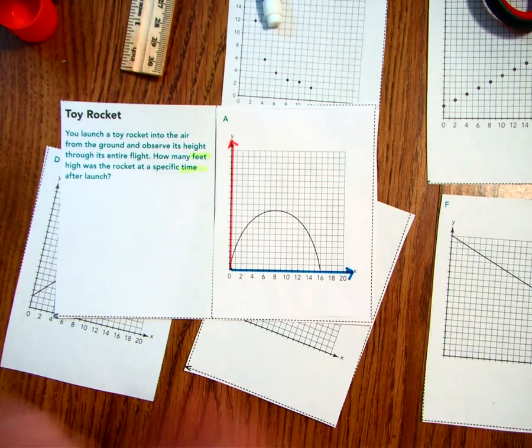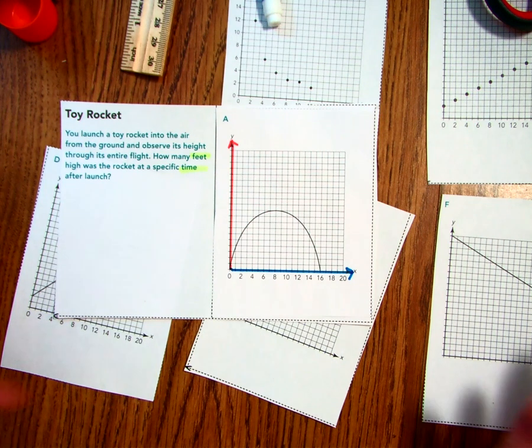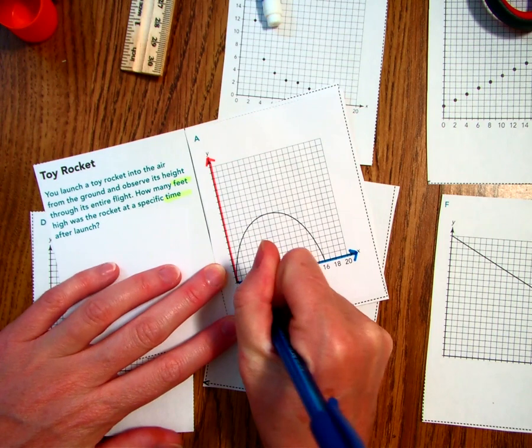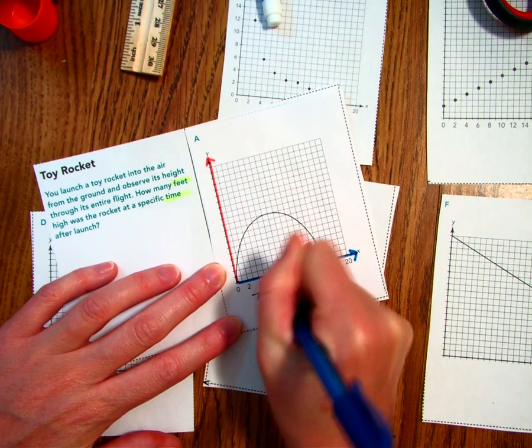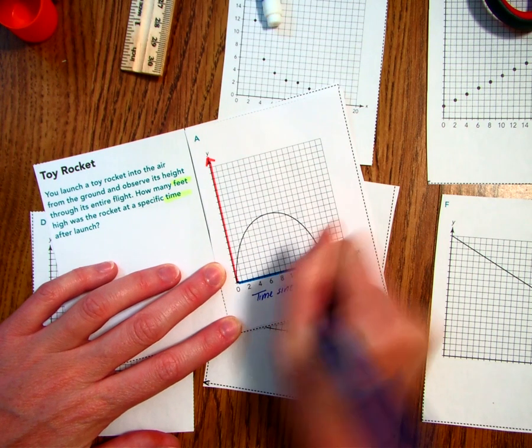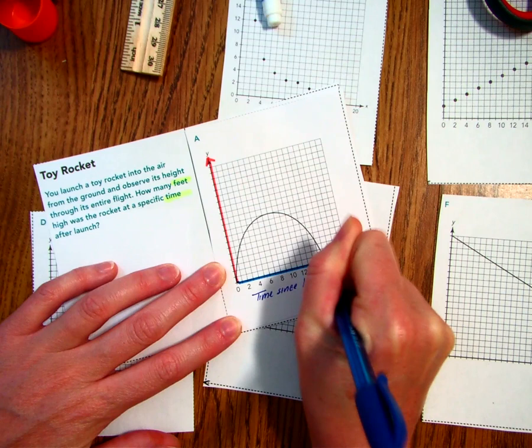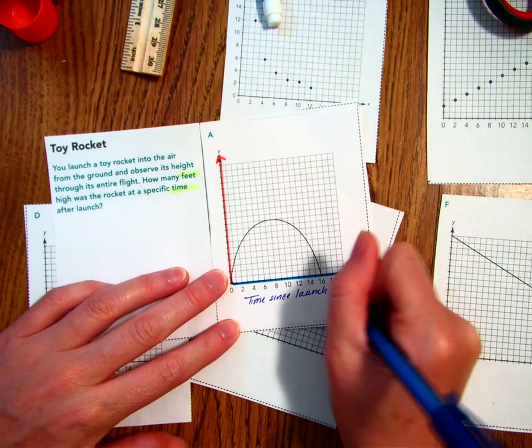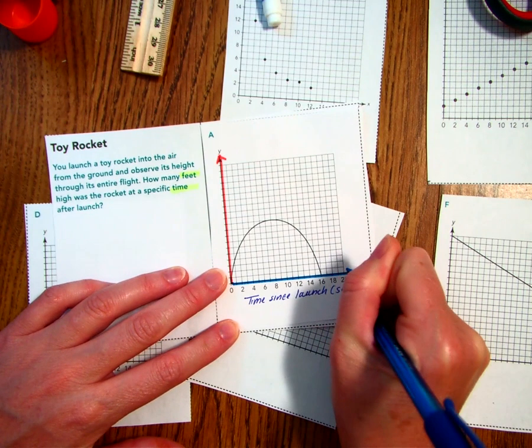All right, so time is generally independent because time is going to move forward no matter what you try to do. Time since launch. And how many feet was the rocket at a specific time? It doesn't really say what it's measured in, but my answer key tells me it's measured in seconds.